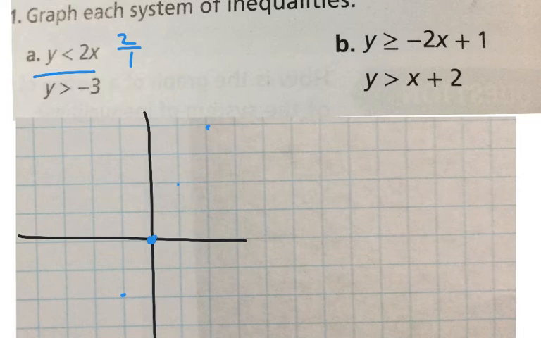All right. And this line, is it going to be solid or dashed? It should be a dashed line. And now which side should I shade?